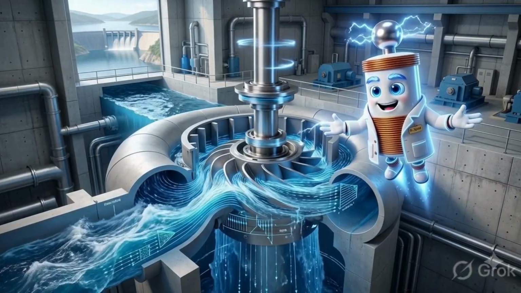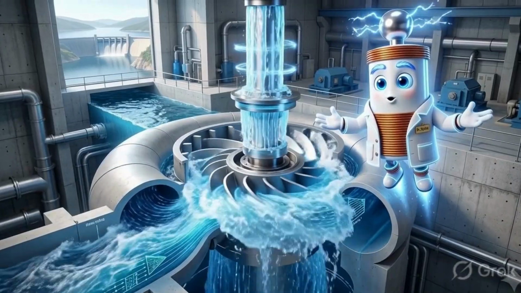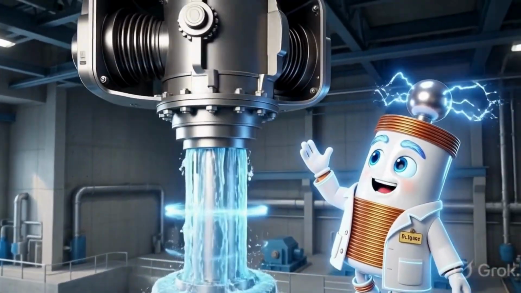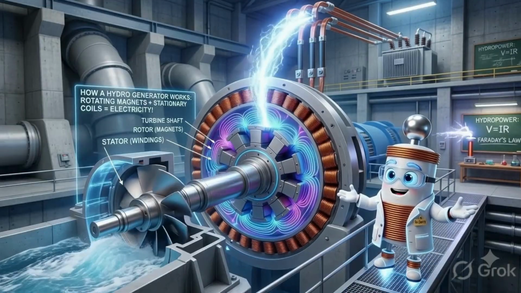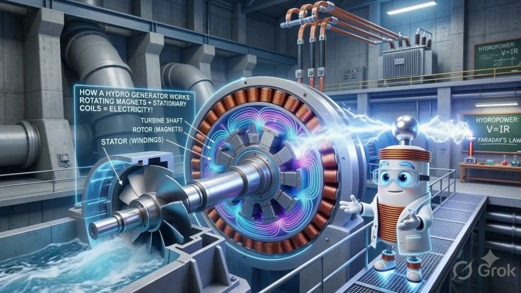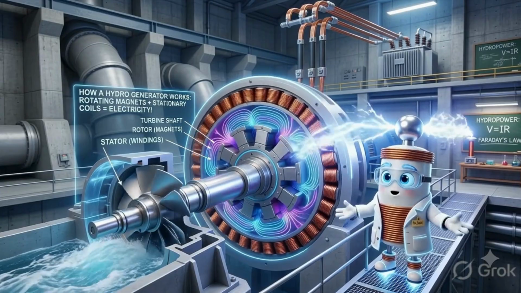Inside the turbine, the energy of flowing water is transferred to the runner. The runner rotates, converting hydraulic energy into mechanical energy. The turbine shaft drives the generator. The generator converts the turbine's mechanical rotation into electrical energy.